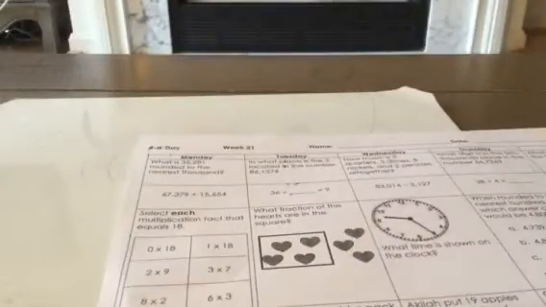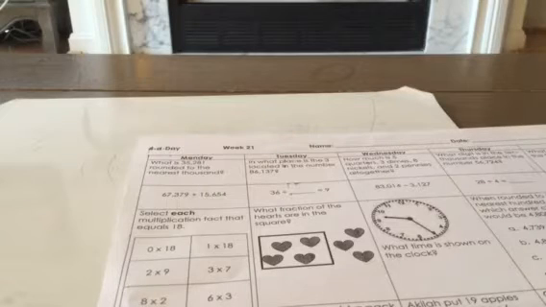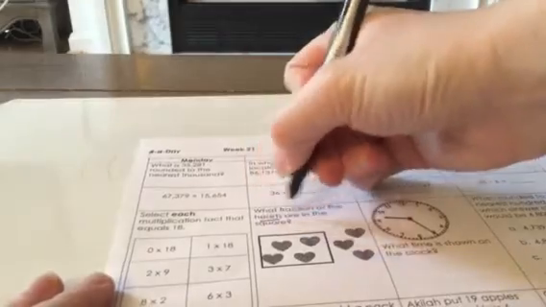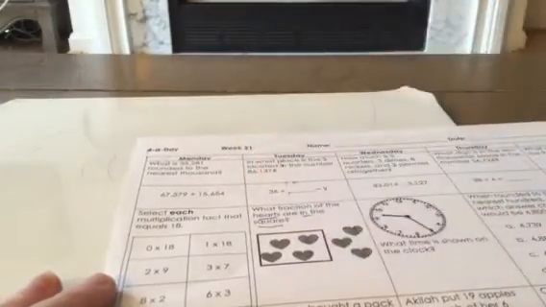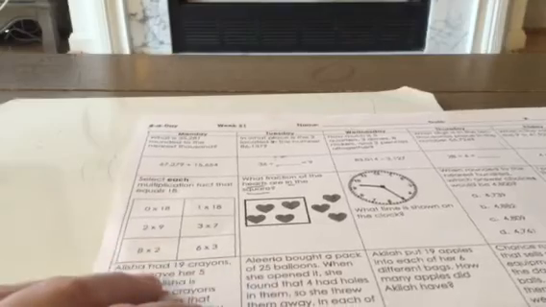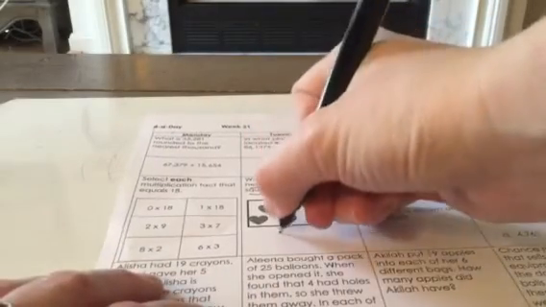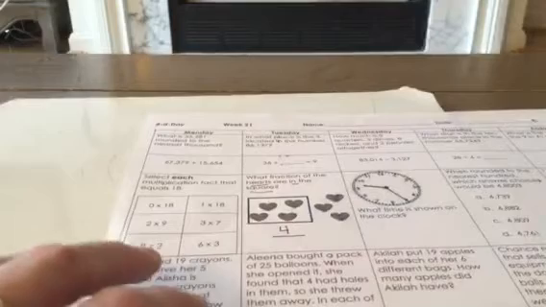Okay, number 3. What fraction of the hearts are inside of the box? Remember, your numerator, the top number, is what they're asking about. They're asking about hearts in the square. So how many hearts are in the square is the first thing I need to look at. Well, I see that there are 4 hearts in the square.